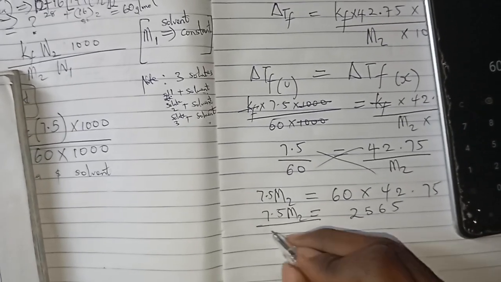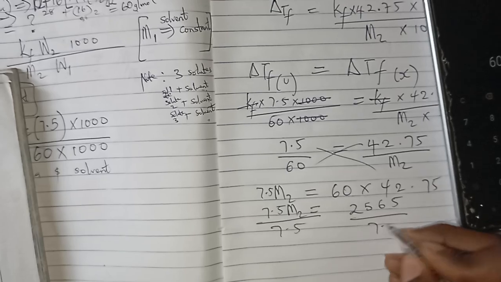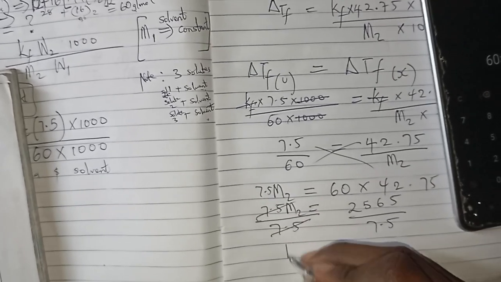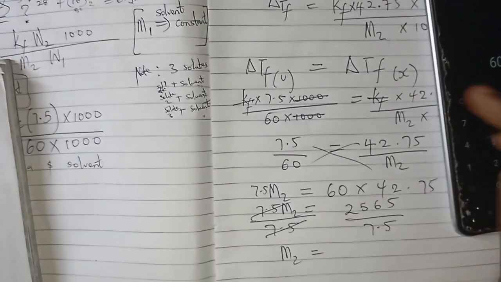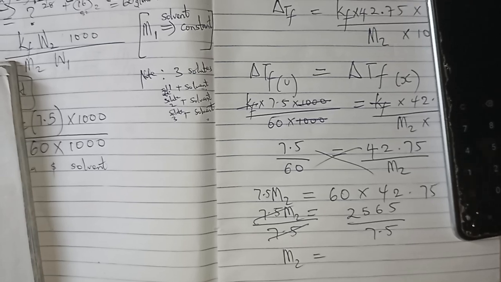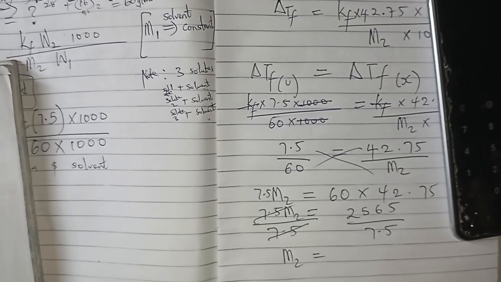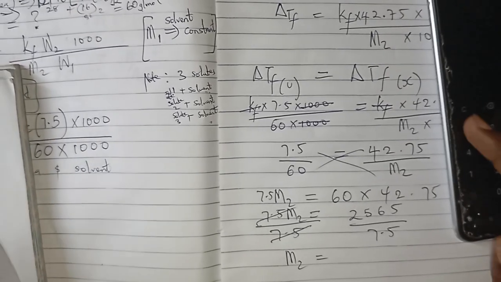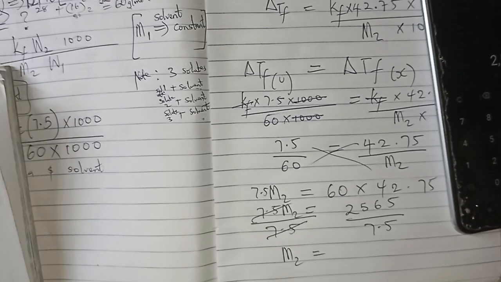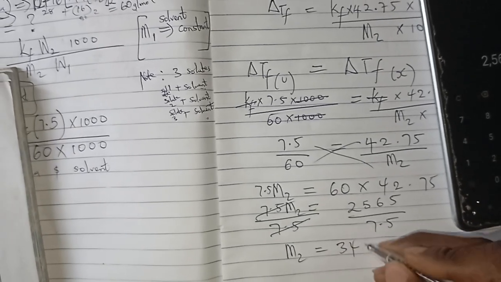So divide both sides by 7.5, the coefficient of M2. M2 is simply 2565 divided by 7.5, so you get 342.